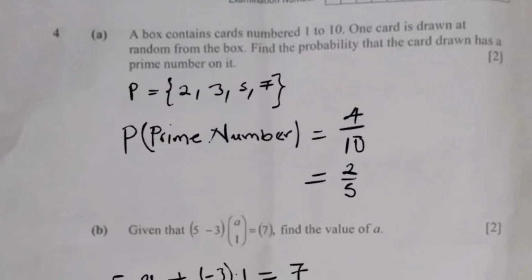So prime numbers, these are numbers that are only divisible by 1 and the number itself. So for example, we have 2, 3, 5, and 7 are the only prime numbers between 1 and 10, 1 and 10 included, of course. So how many prime numbers do we have? 1, 2, 3, 4. So 4 prime numbers divided by the number of digits between 1 and 10, which is 10. So 4 divided by 10, which reduces to 2 over 5.